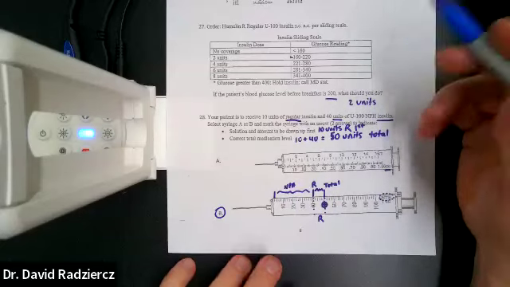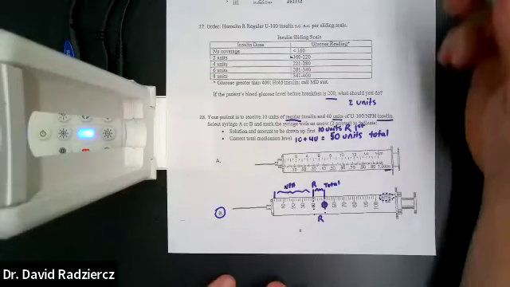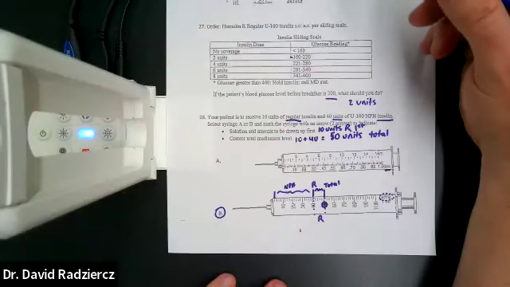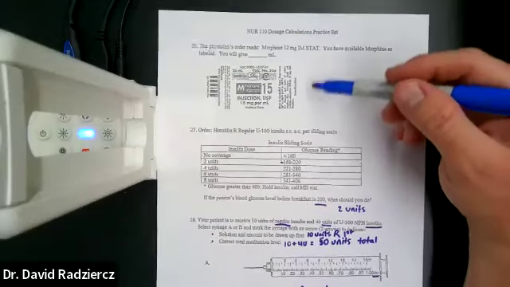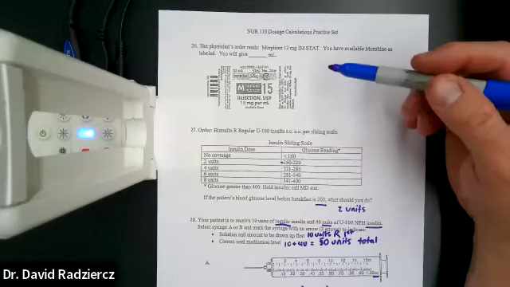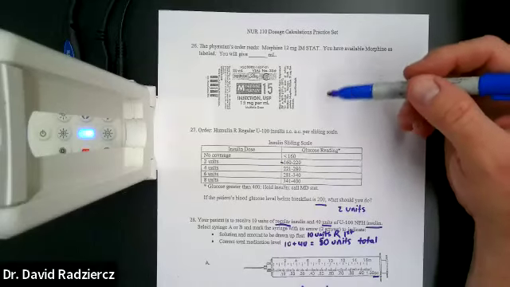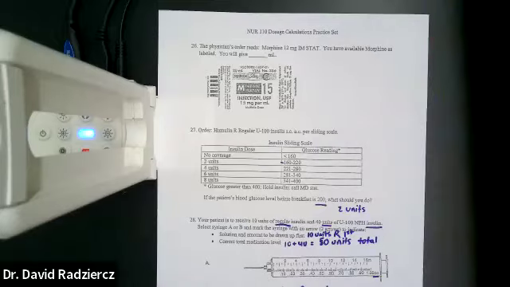Okay, so those are the insulin type questions. We worked through these last time when we calculated the injections. I'm sorry, I can't even see what I'm pointing at. If you need any additional practice, just let me know. But I'm going to dive into the next thing.